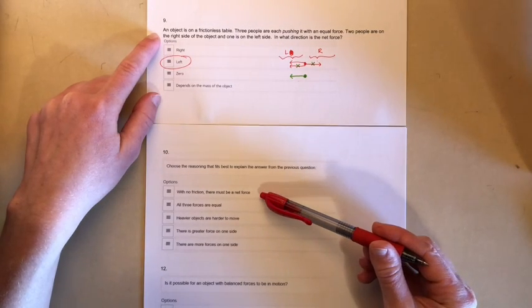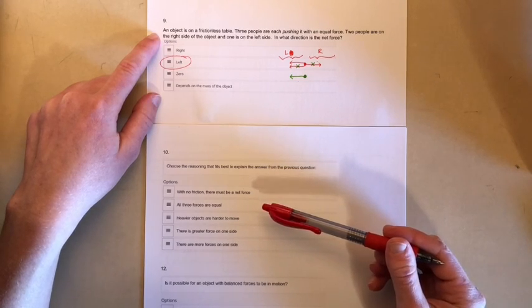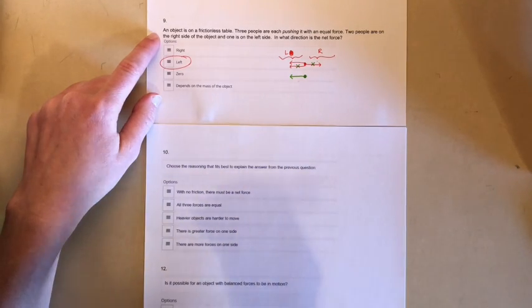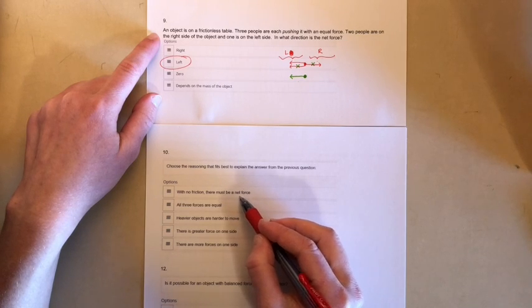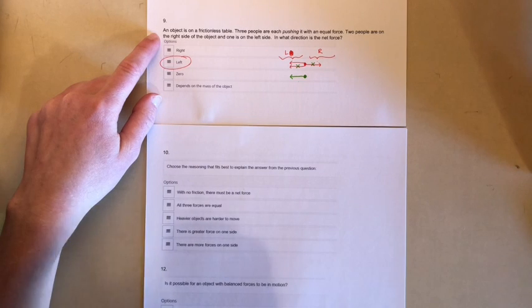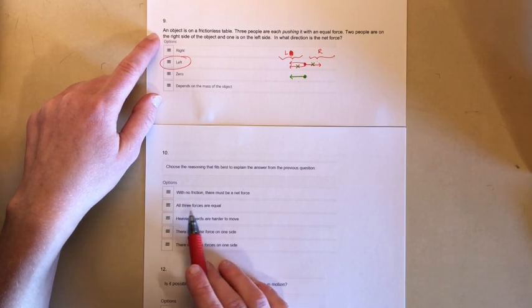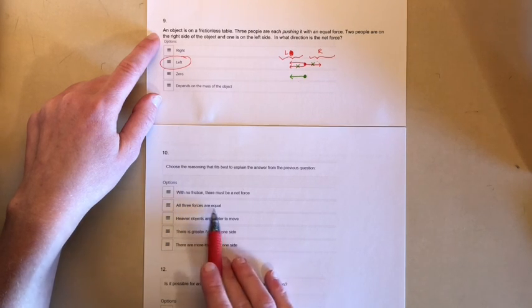So, "with no friction, there must be a net force." I don't know if that's really true. I mean, there's always a net force. The net force just might be 0. So let's hold that one. "All 3 forces are equal." Well, they aren't necessarily equal when we add them up to be a net force, so let's hold that one.